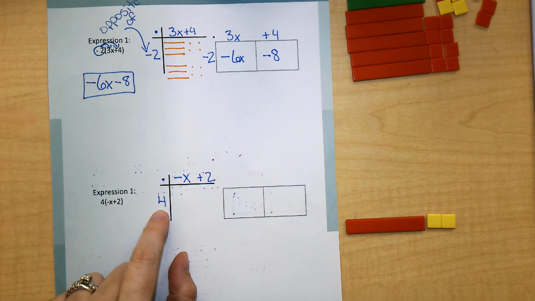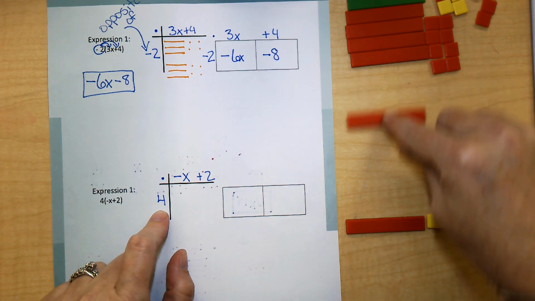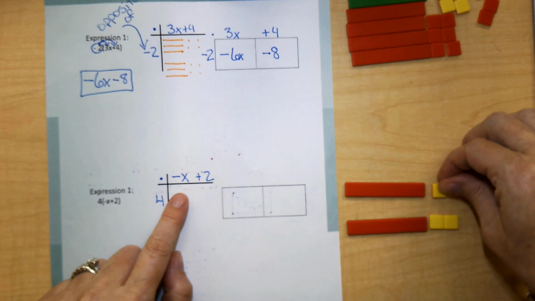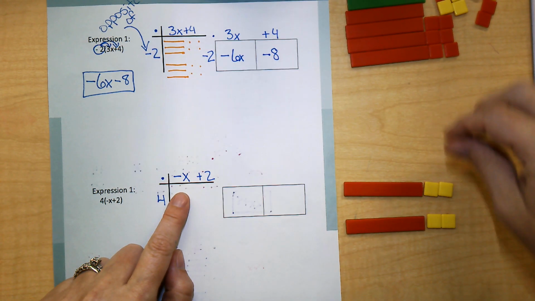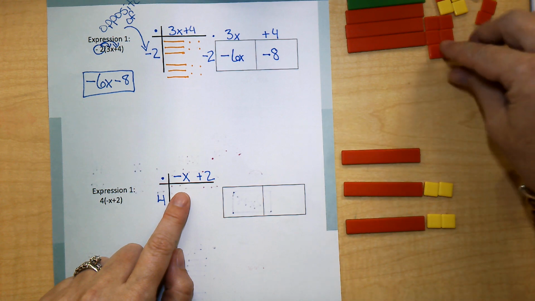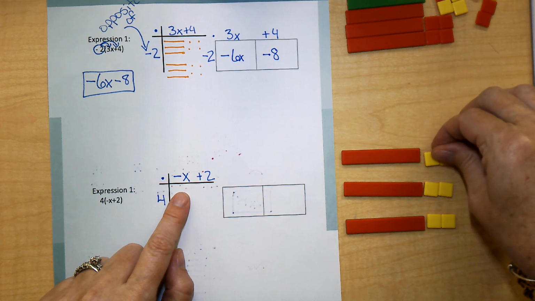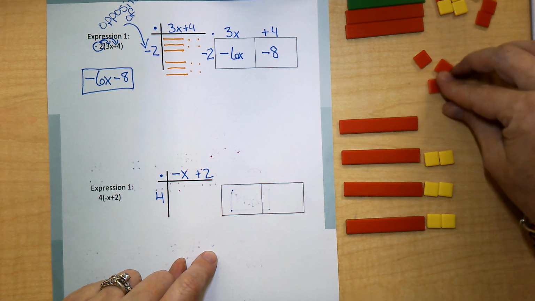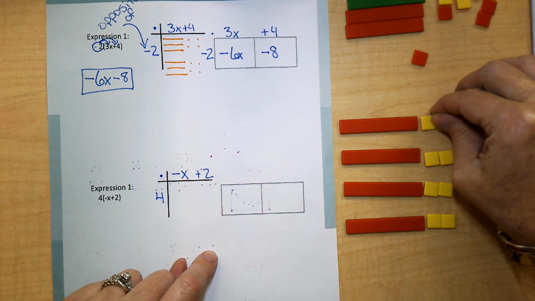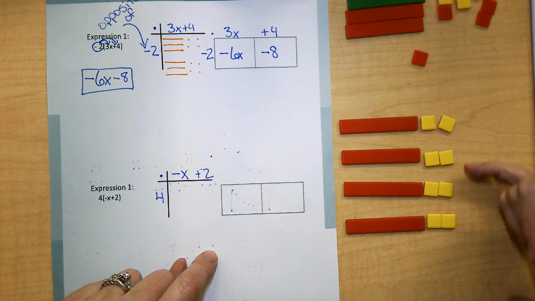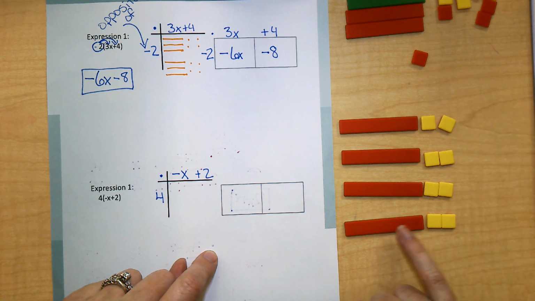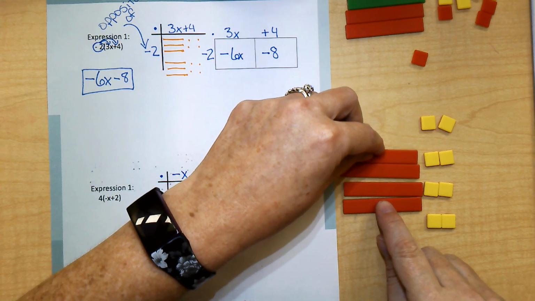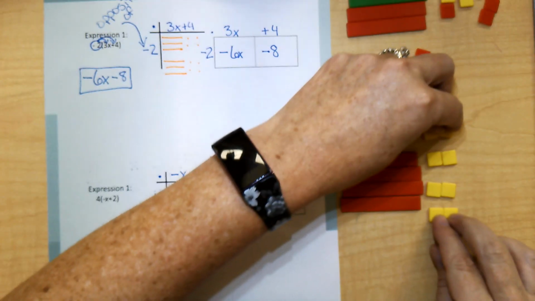I need to make 4 equal groups. So let me make another one. Negative x plus 2. That's 2 groups of. Negative x plus 2. That's 3 groups of. One more. Negative x plus 2. I have 4 groups of negative x plus 2. Well, I can combine my like terms. I get minus 4x plus 8.